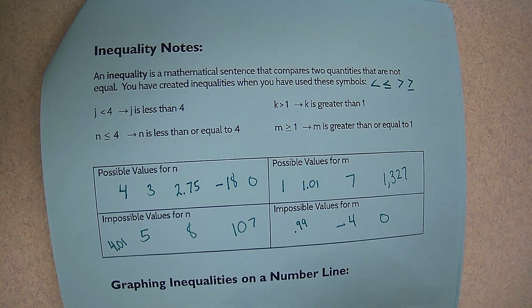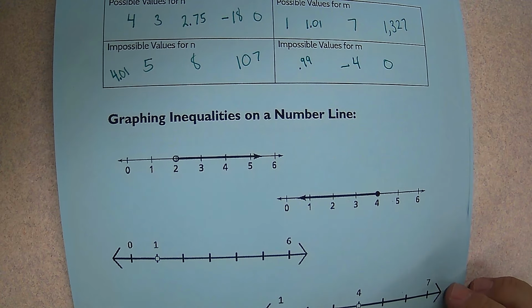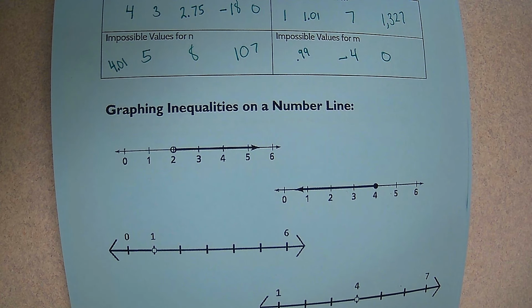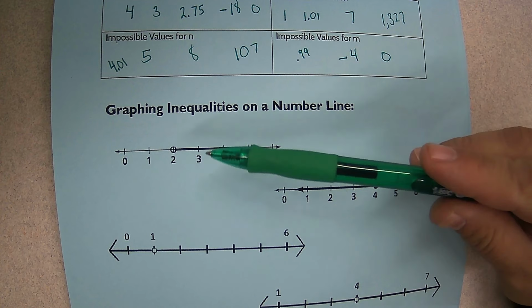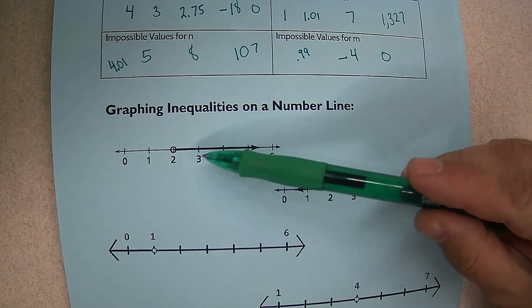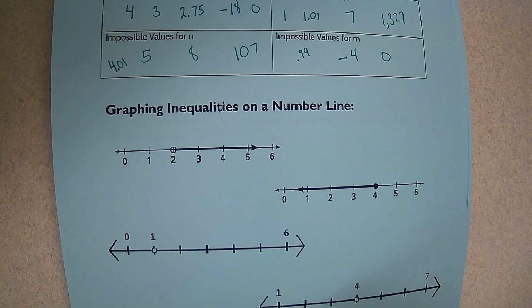So that is how we read an inequality and kind of think about what they mean. Now we can actually transfer that to a graph. And so our graph is going to look like this. Sometimes we might see a number line with this is what our graph's going to look like, and we're going to be asked to write the inequality that matches that. Later on, I'm going to give you an inequality, and we're going to graph it. So we can kind of work both ways with that.